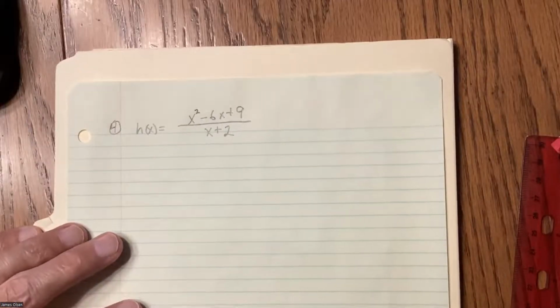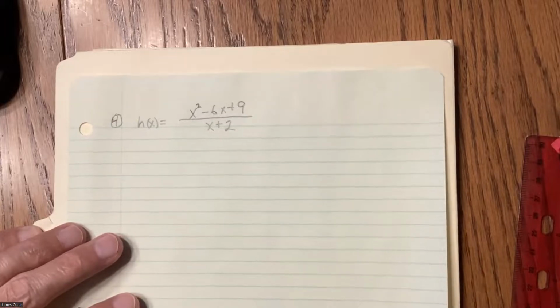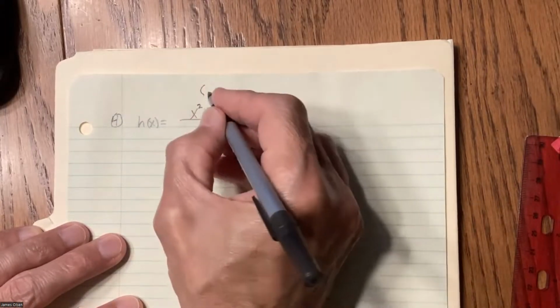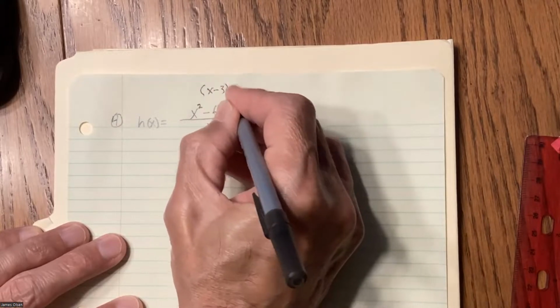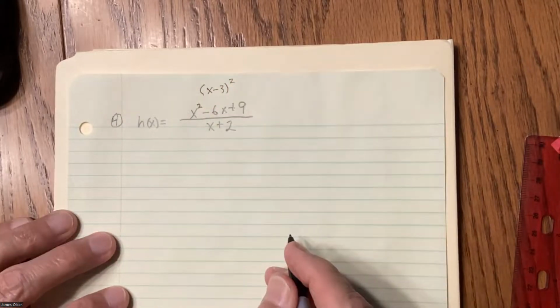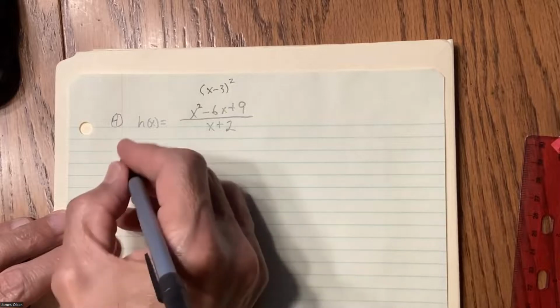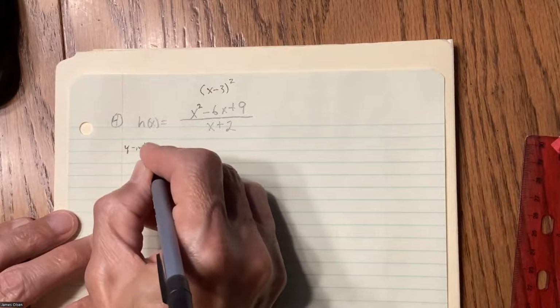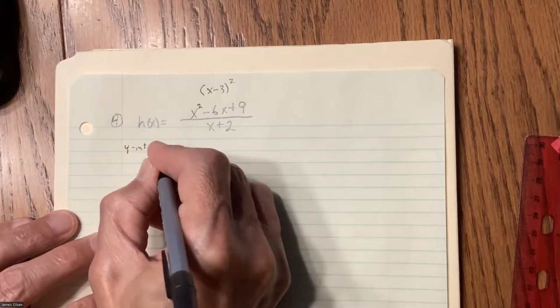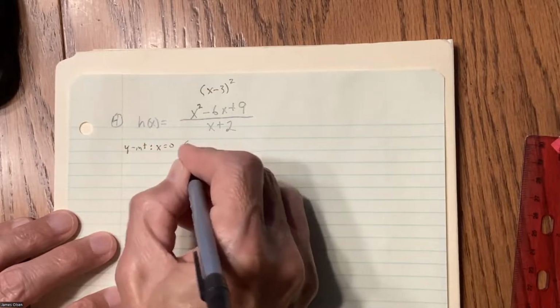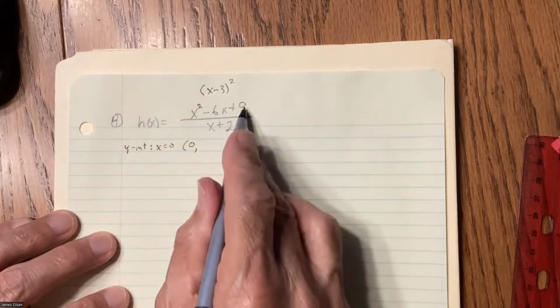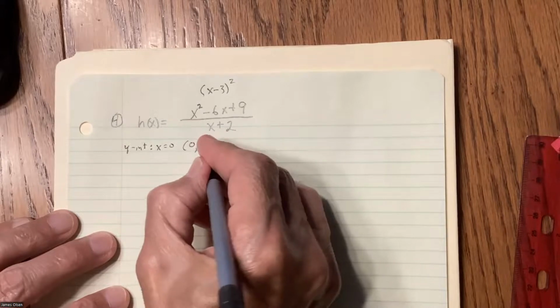Okay, once again, we're going to need to set the numerator equal to 0 and the denominator equal to 0. This is x minus 3 times x minus 3. So to find our y-intercept, x is going to equal 0. This term is 0, this term is 0, this term is 0. 9 divided by 2 is 4.5.